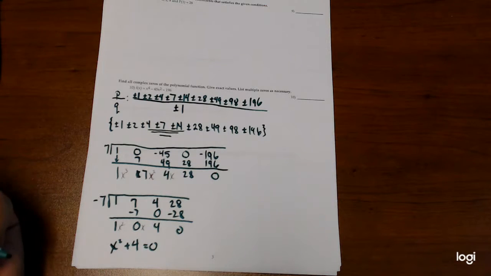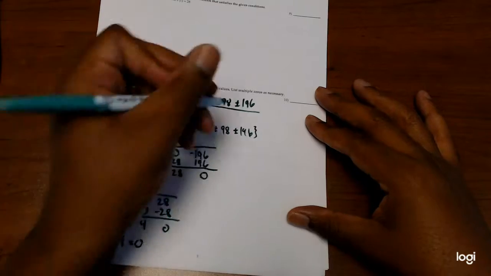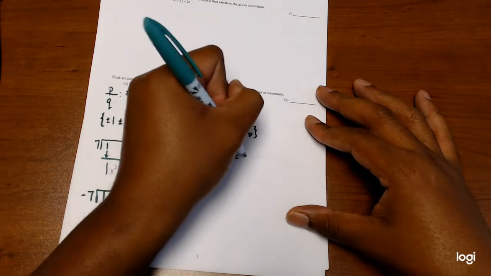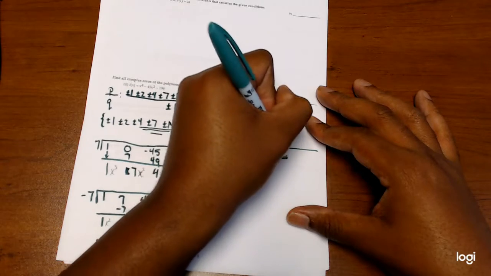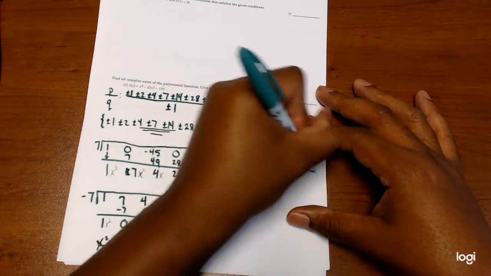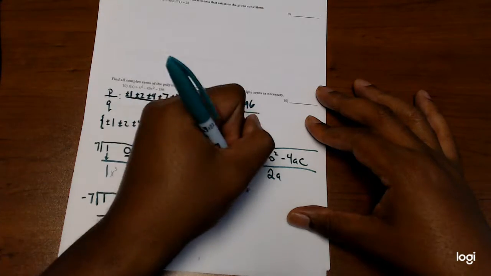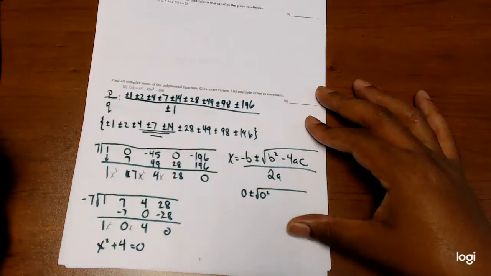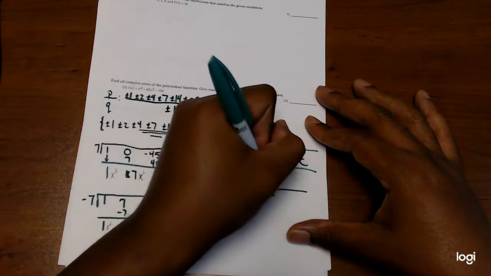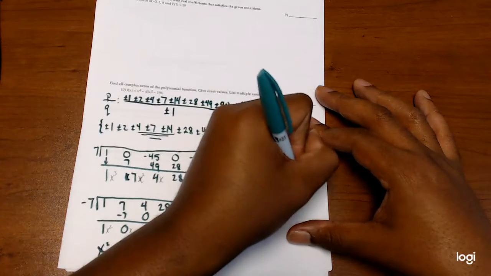But just to stay consistent with everything that we've been doing, we'll use the quadratic formula. So remember, the quadratic formula says that x is equal to negative b plus or minus the square root of b squared minus 4ac all over 2a. b is 0, so I'm just filling in 0 everywhere I see a b. a is 1 and c is 4.